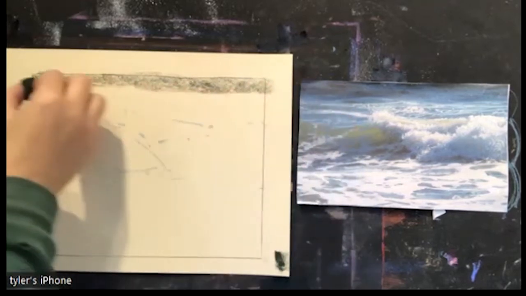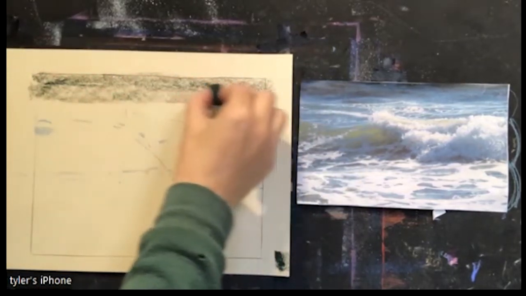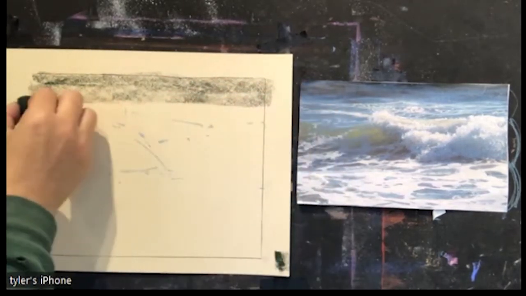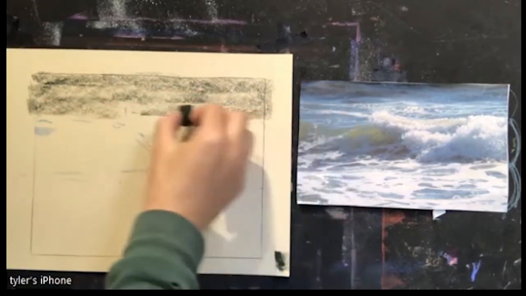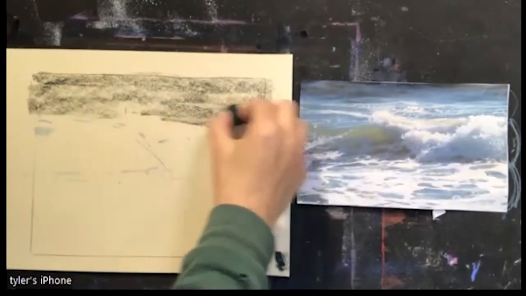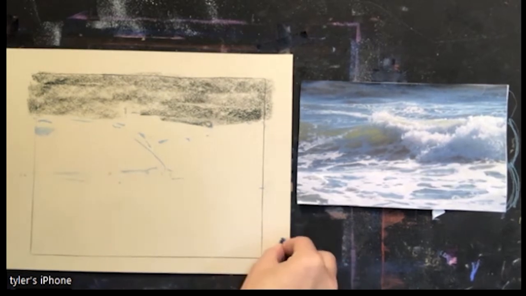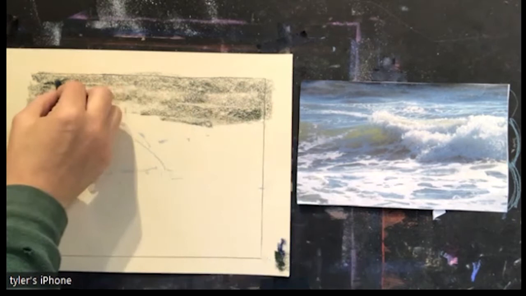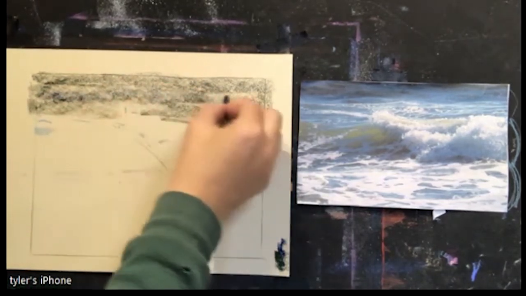So I'm going to lightly go horizontal. You can still see my pastel paper. And I'm going to take some dark blue new pastel and put a little bit in here.